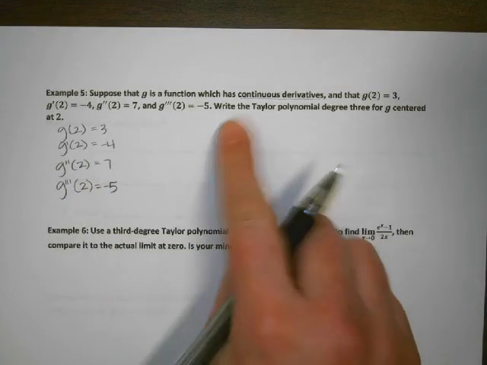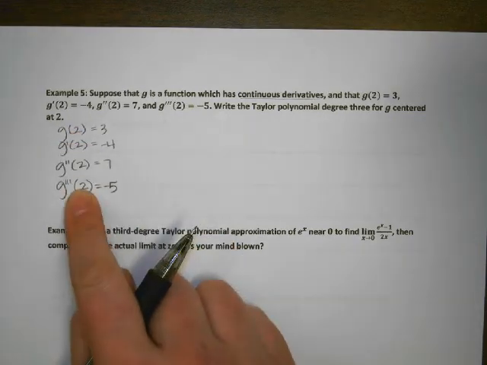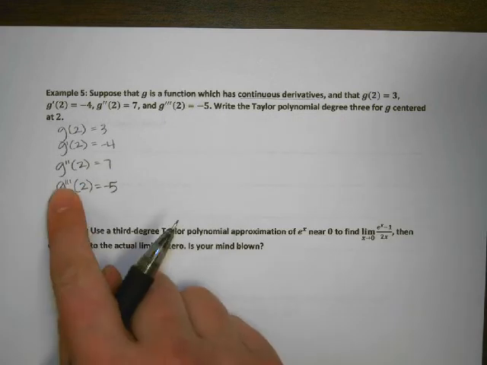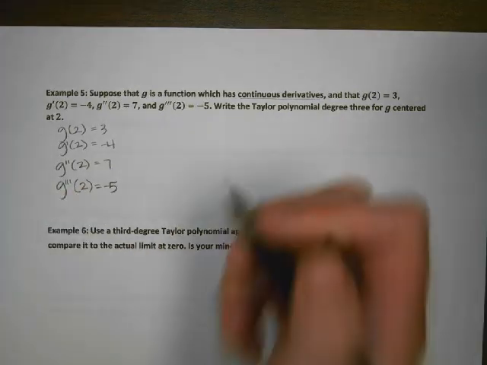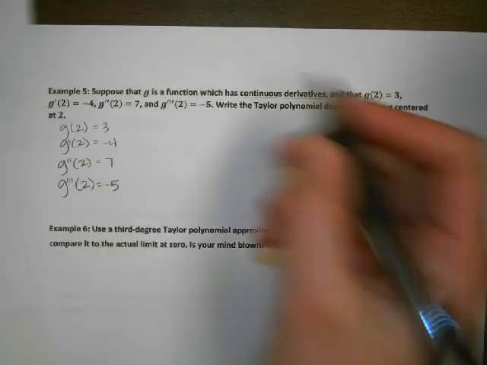So we can see that we have a Taylor polynomial. I know it's a Taylor because it's centered at 2, not at 0. Degree of 3, that's why there's 3 derivatives. And so we have to go back and look at the Taylor polynomial and make sure that we do this right. So f of 2 is what we're going to write first.